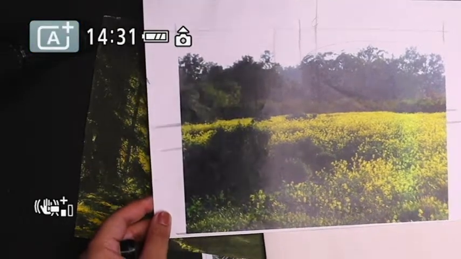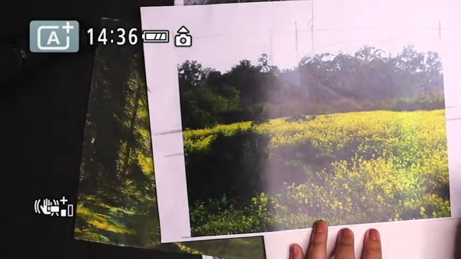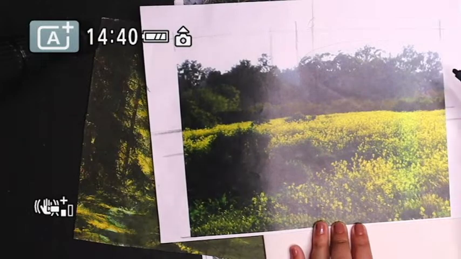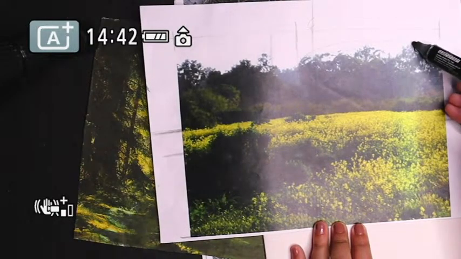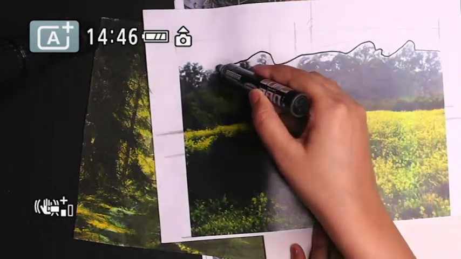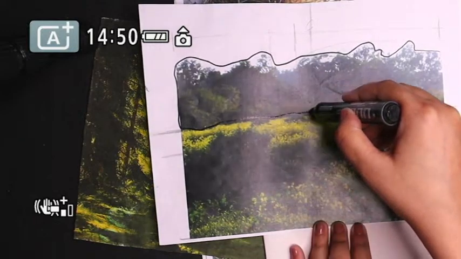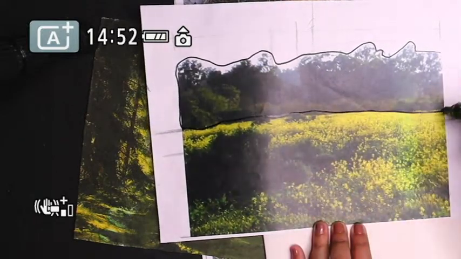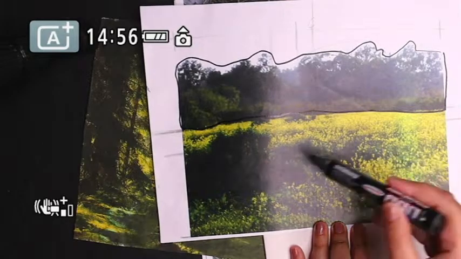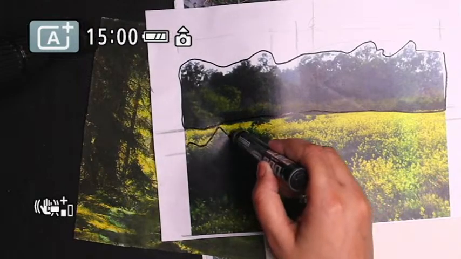So this is a reference picture, and now if I divide this scene, when I squint my eyes, I can see this part as one shape, okay. Then I can see this another part, this part.